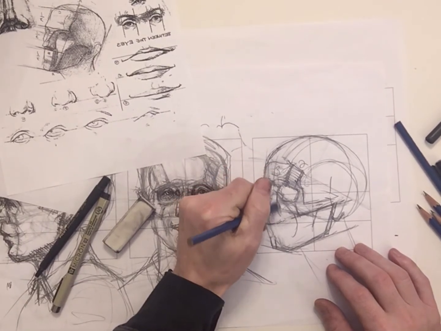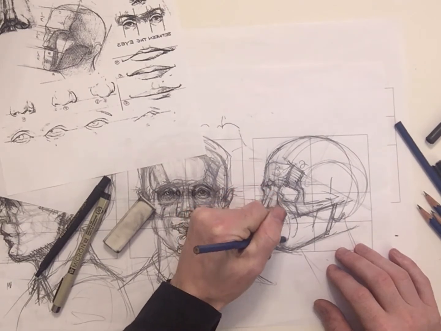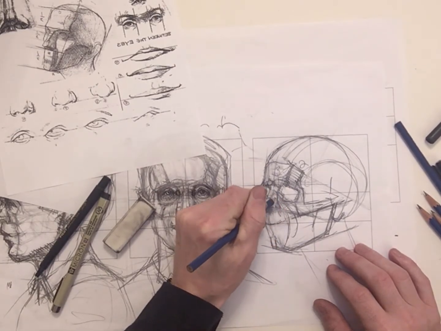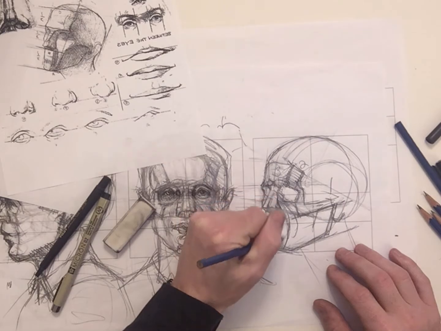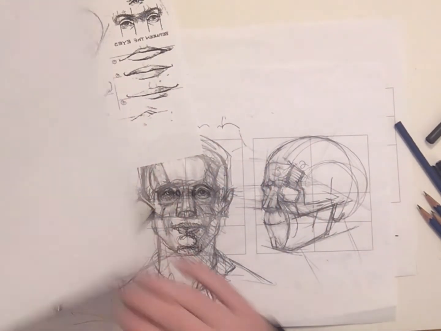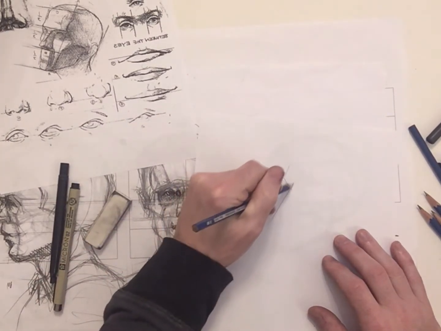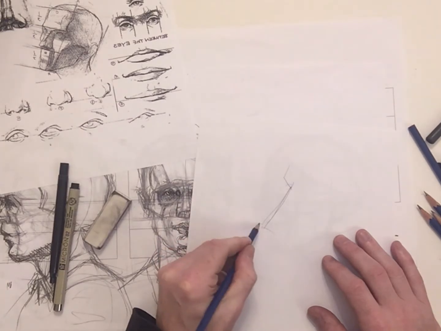Remember, our bowling pin shape, seen in the 3/4 view, should help us to visualize how the nose interacts with the eye socket. So I'm making a bigger drawing of the 3/4 of the nose. So thinking about it, something like this.